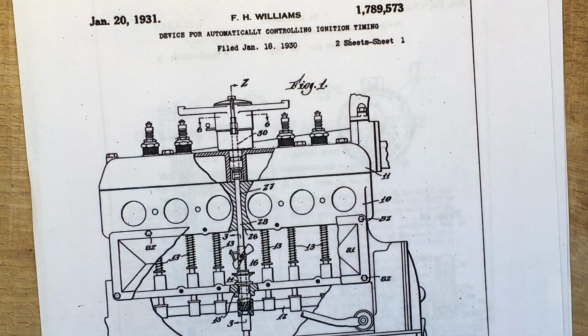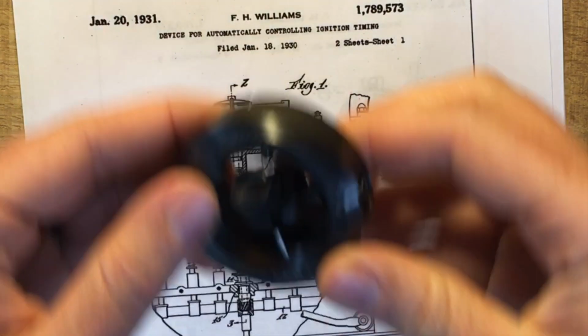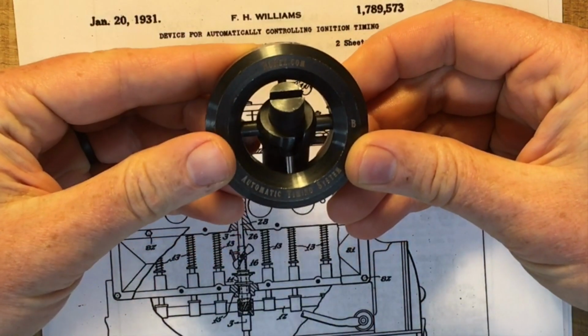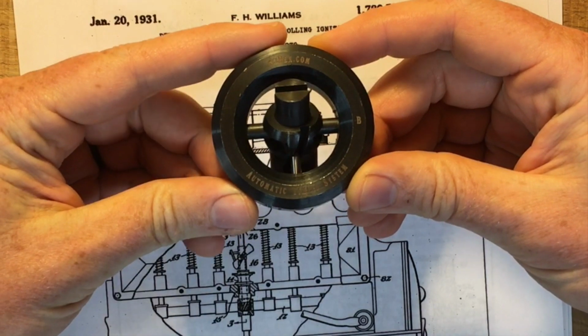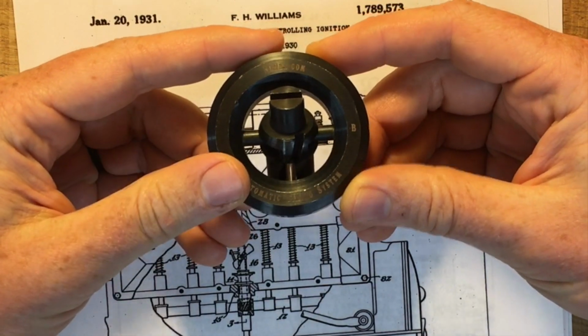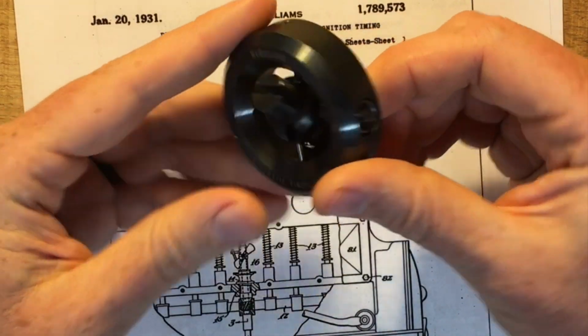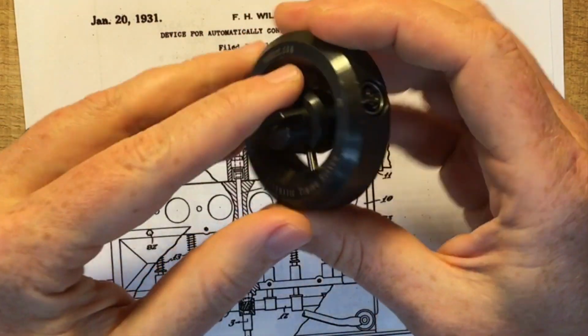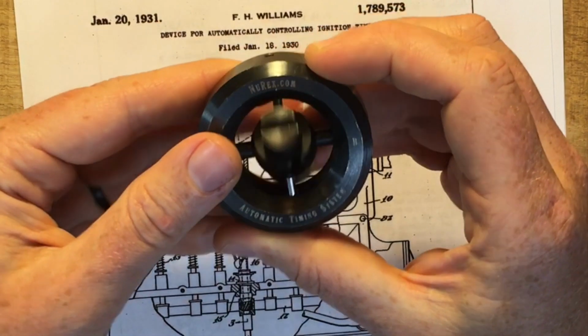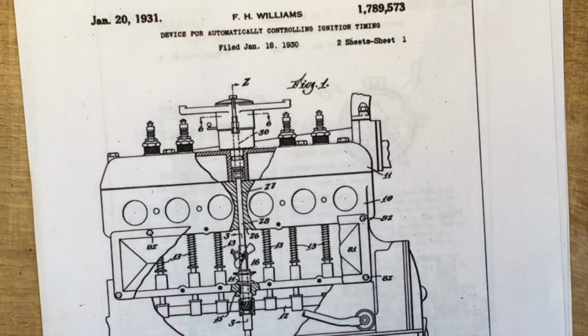Well, luckily for us, about 20 years ago, a company called Nurex decided to reproduce Frank Williams' device. Now, I've got one of these in my coupe right now, but I didn't want to pull it out. So they were kind enough to loan me one for this video. So this is it.